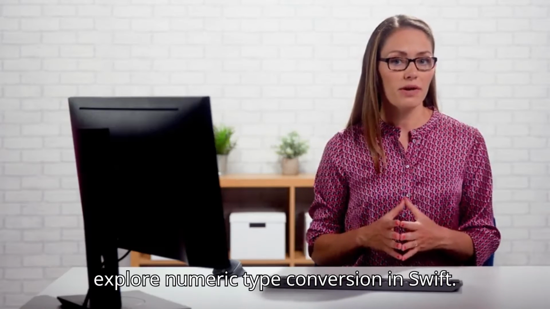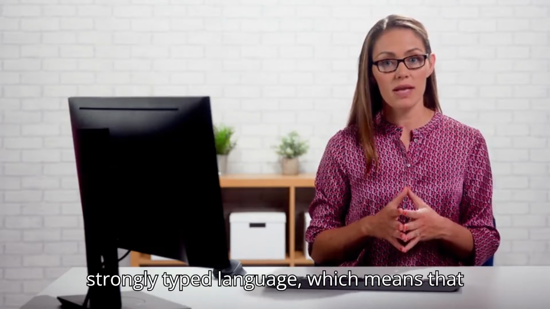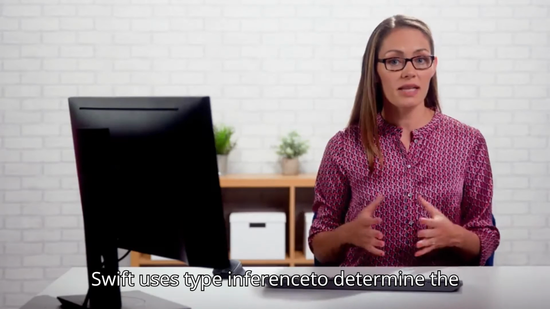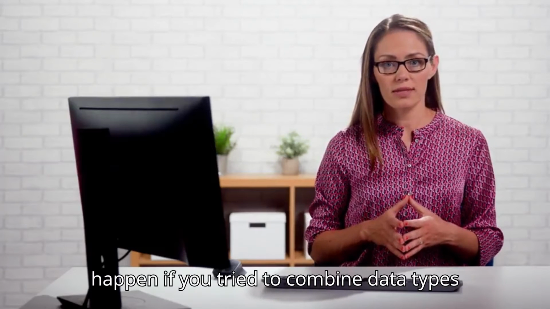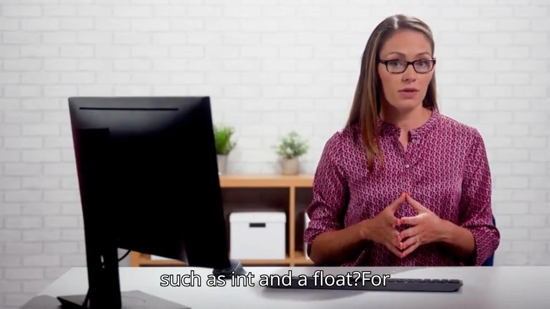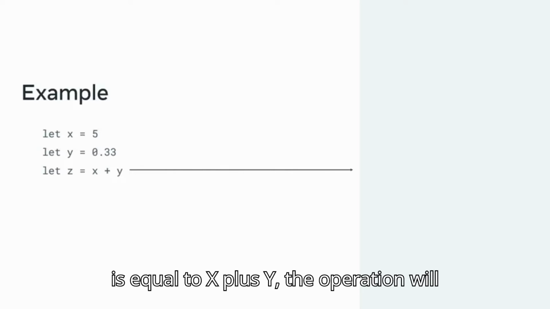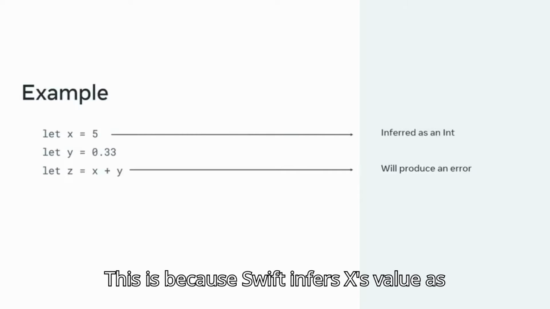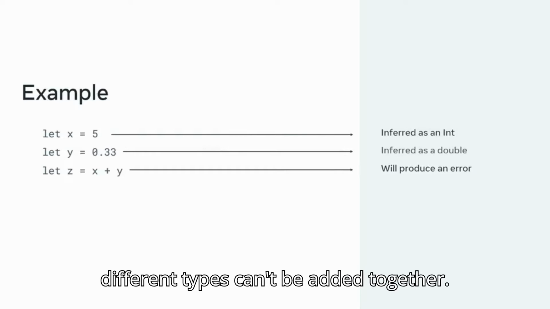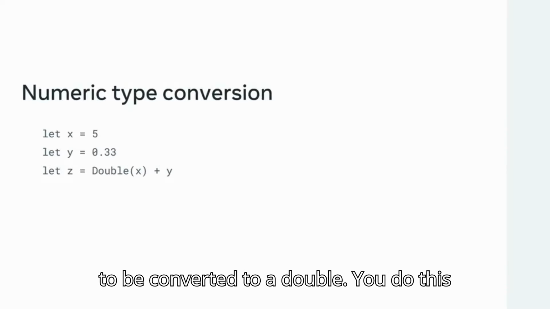Finally, let's explore numeric type conversion in Swift. Recall that you learned that Swift is a strongly typed language, which means that Swift uses type inference to determine the initial type of all your variables and constants. So, what would happen if you tried to combine data types such as an int and a float? For example, if x has a value of 5, y has a value of 0.33, and z is equal to x plus y, the operation will fail to compile and produce an error. This is because Swift infers x's value as an int and y's value as a double, and different types can't be added together. To solve this issue, the variable x needs to be converted to a double.